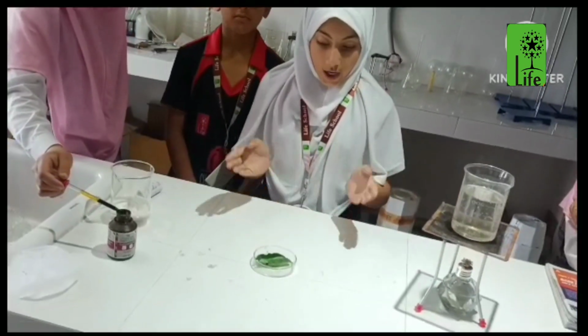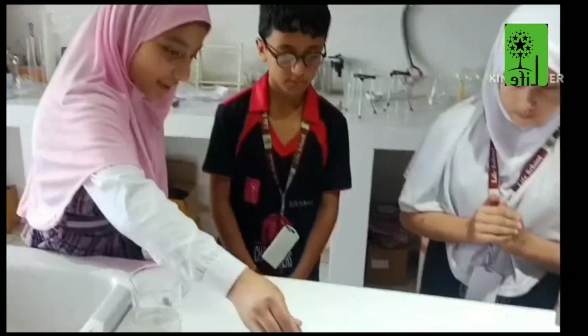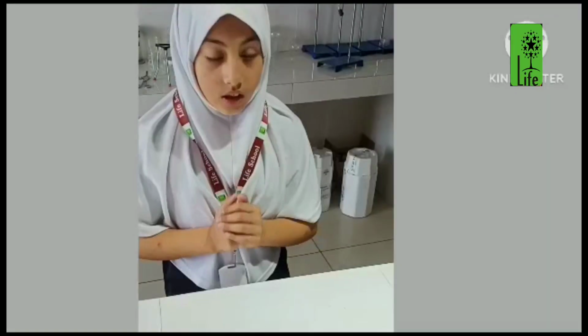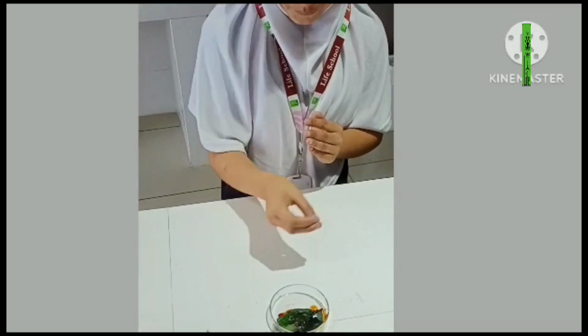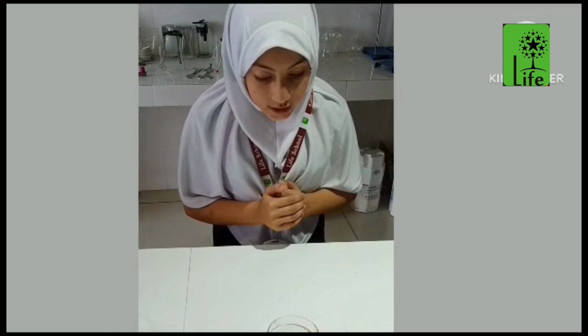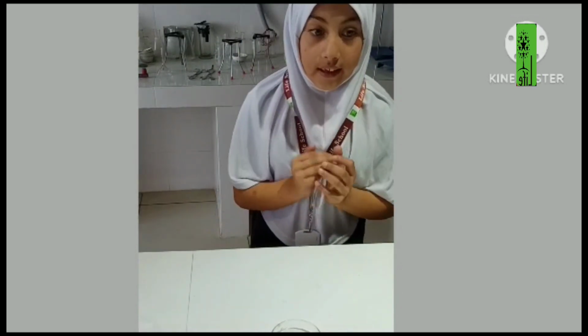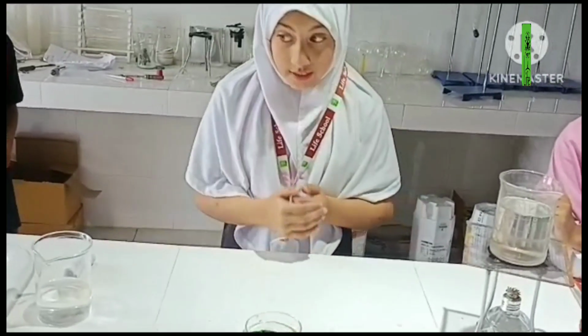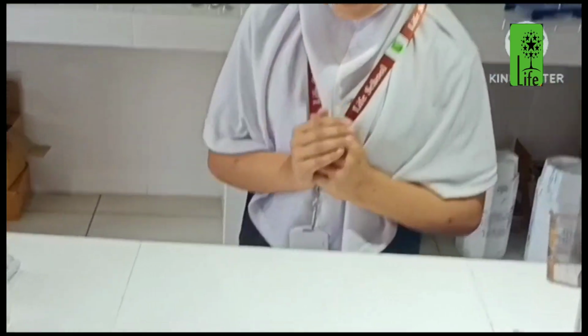Now, pour iodine solution over it. Note the color of the leaf. It changes into blue-black. This is because the iodine combines with the starch present in the leaf. This shows that starch is present in a green leaf.